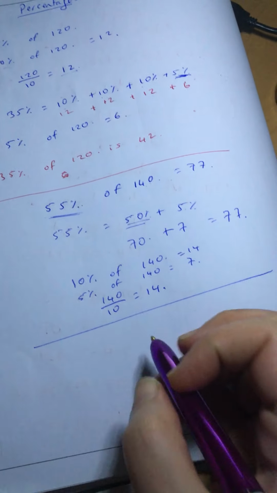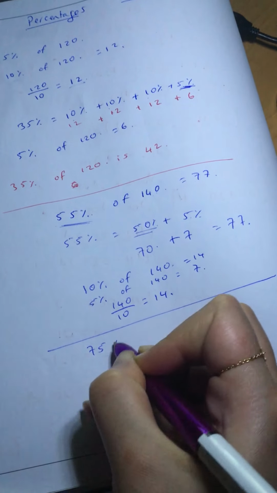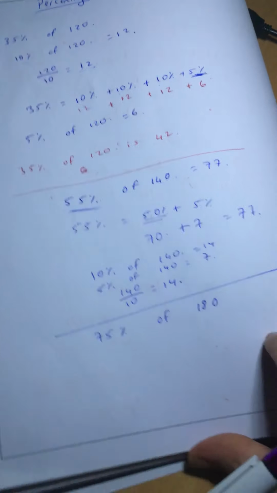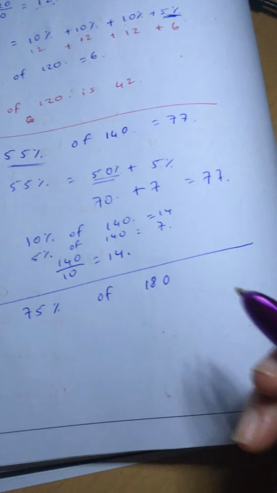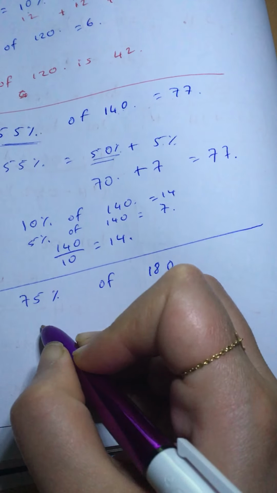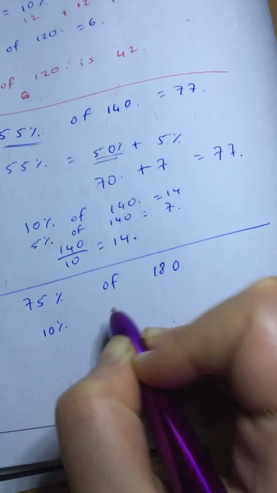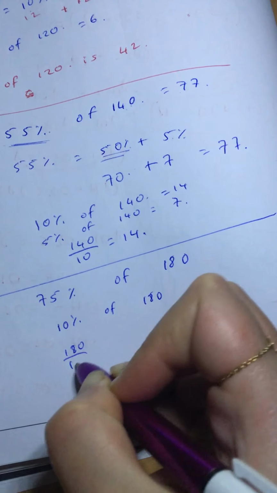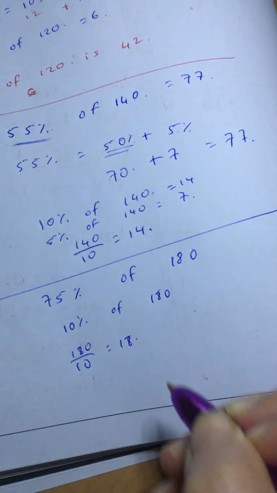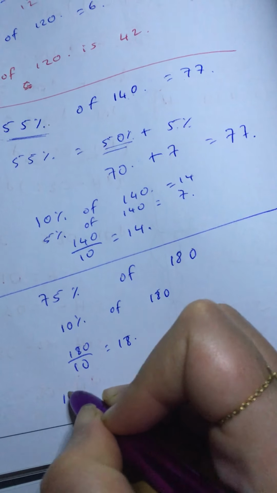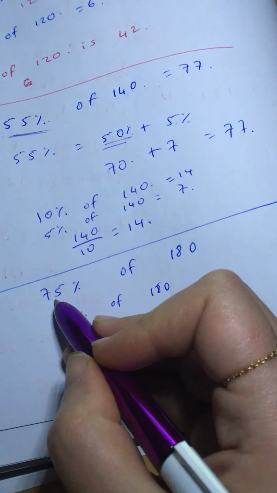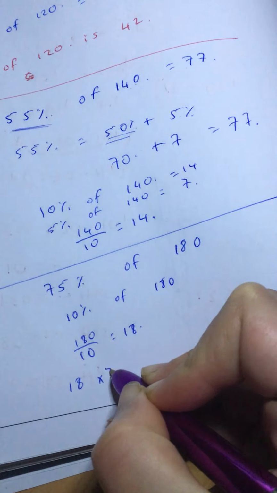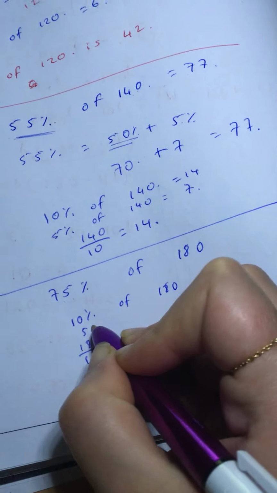Final example. I want to find 75% of 180. Now 75% means 3/4, and if you didn't know that, what you could do is find 10%. So 10% of 180 is 180 divided by 10 to give me 18. And then I'll do 18 times 7, because 75 is 7 lots of 10 plus 5. And then I need to find 5%.